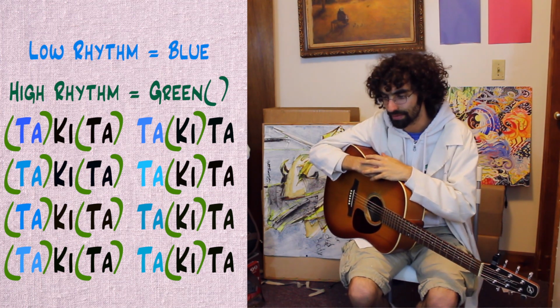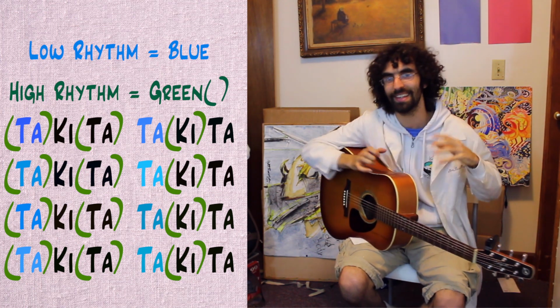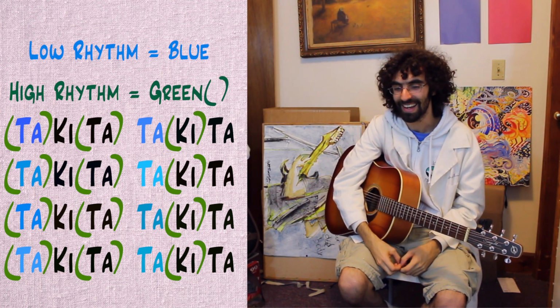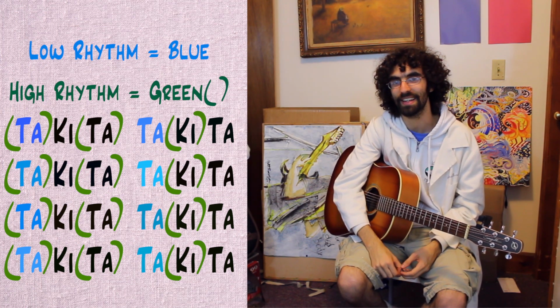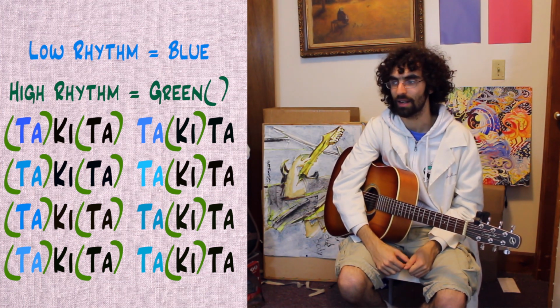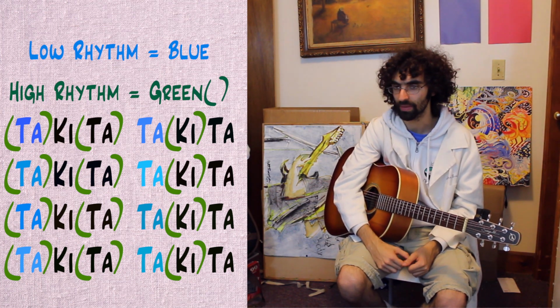So now what you have here, just to clarify it all, because it's a little bit of math, which is a lot for music, I think. But what we have here is a grid of takitas, all of which are equal. Each ta, ki, or ta is equal to 1/16th note.